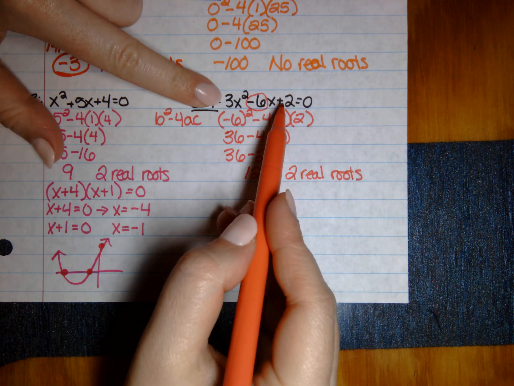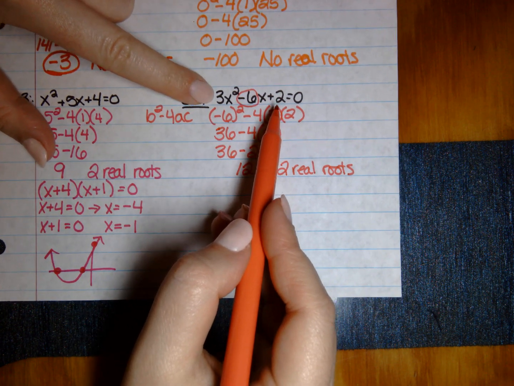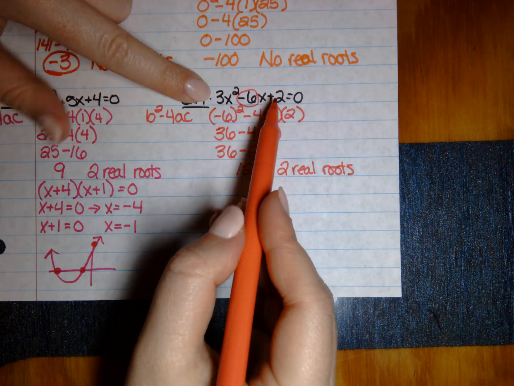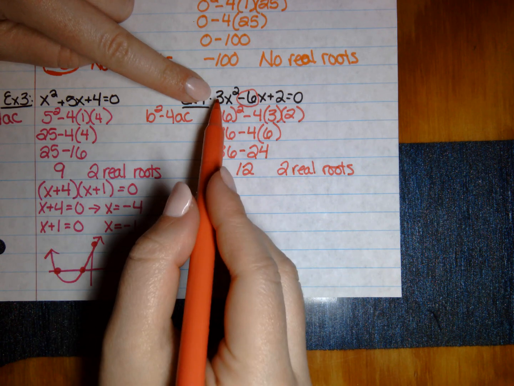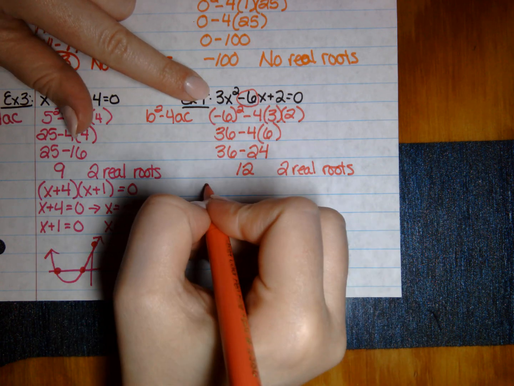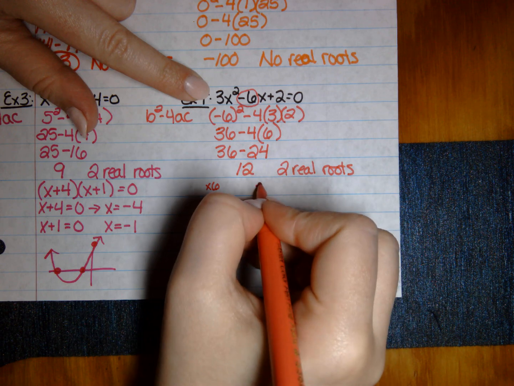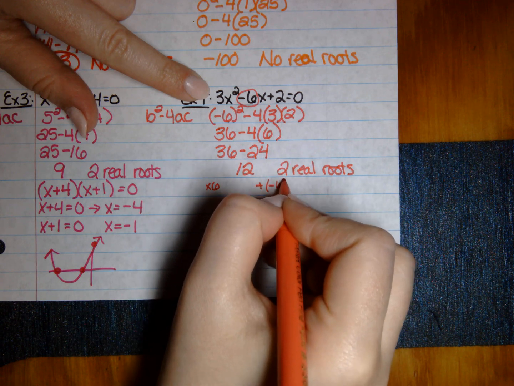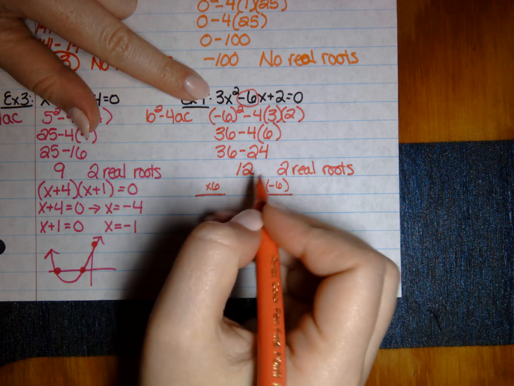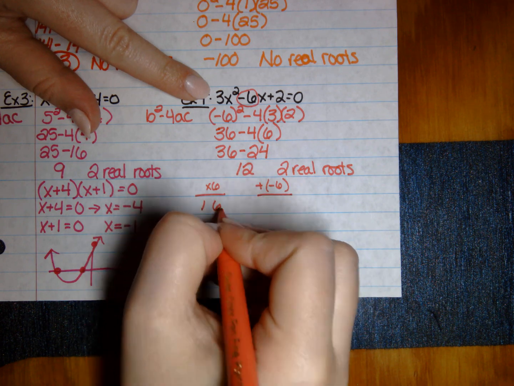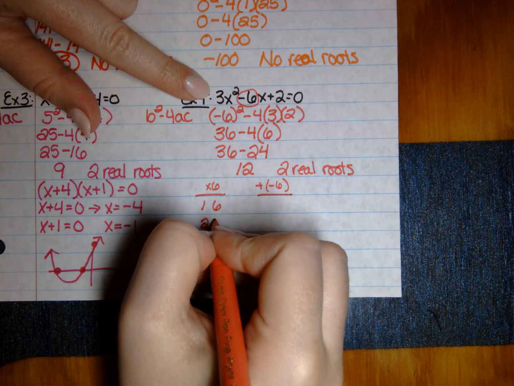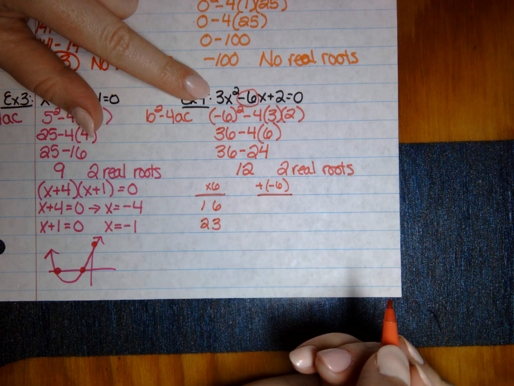And again, I can try to solve this by factoring. I would need to know what multiplies to give me 6 and adds to give me negative 6. So I have 1 and 6, I have 2 and 3.